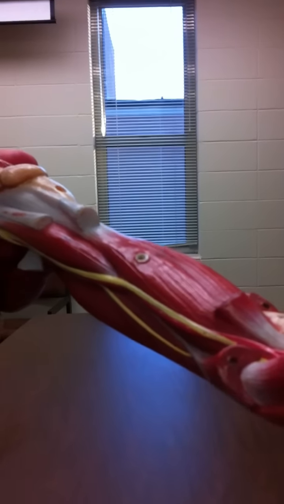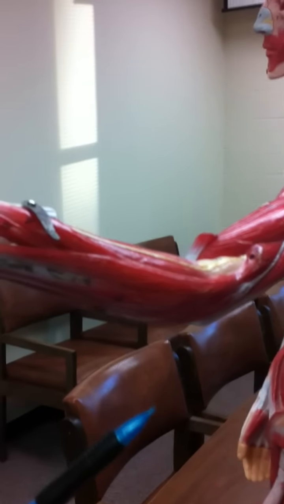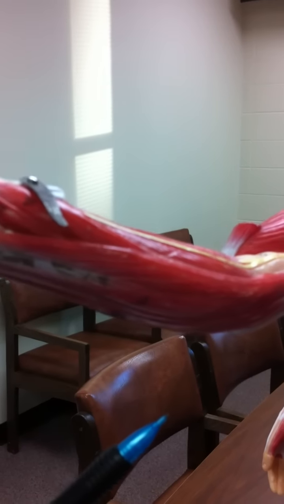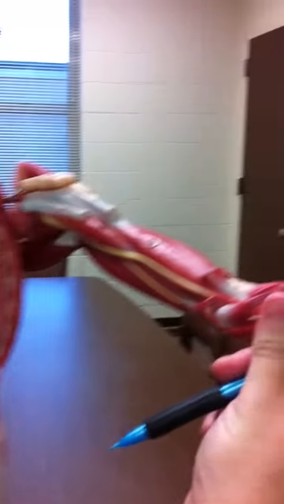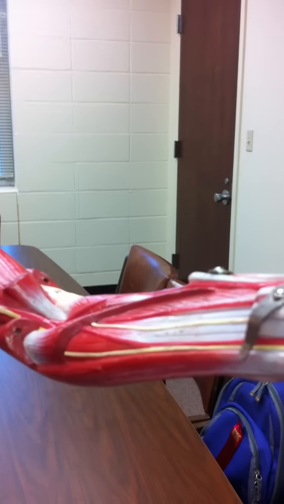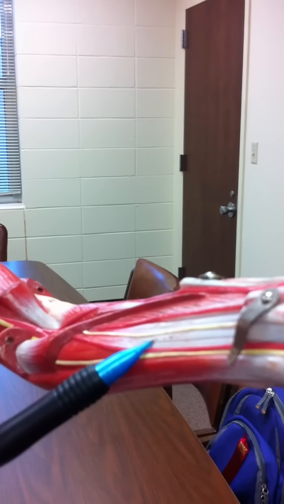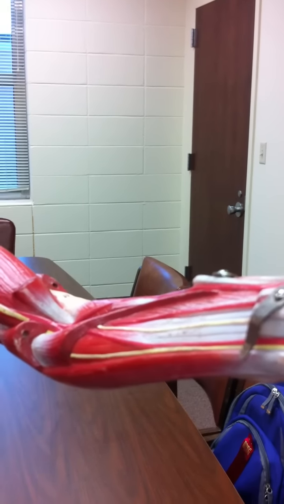Next is extensors, which is located right here. Several muscles on the dorsal surface of the forearm which extend the wrist or fingers. Next will be the flexors. They are located in this area. Several muscles on the anterior surface of the forearm which flex the wrist or fingers.